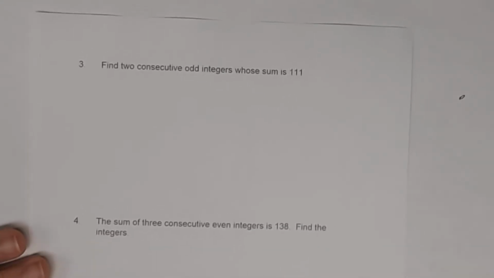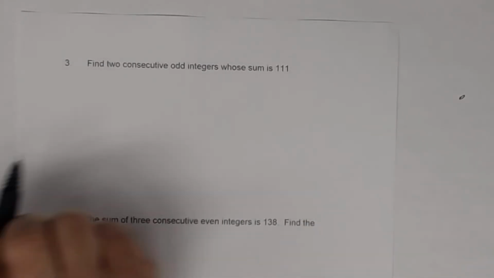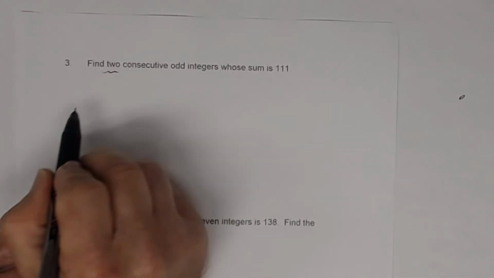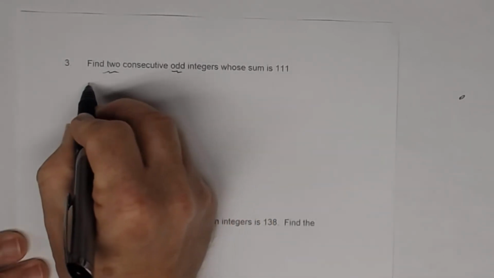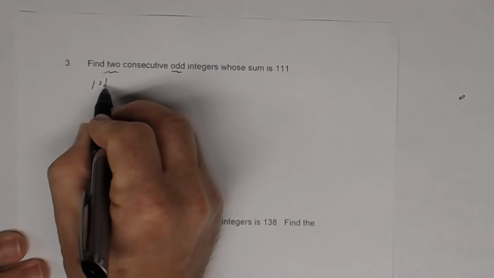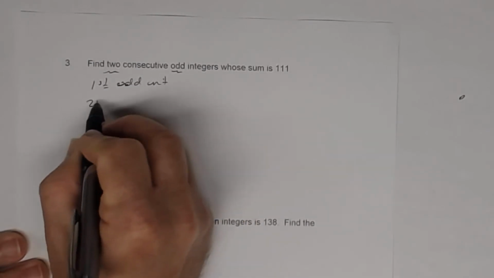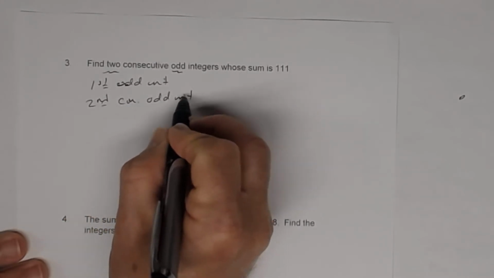Very simple. It's not difficult at all, at least so far, right? Okay, let's look at number 3. Number 3 says find 2 consecutive odd integers whose sum is 111. So again, you're dealing with 2, and these are odd integers. So let's go ahead and label these as first odd integer, and then the second consecutive odd integer.